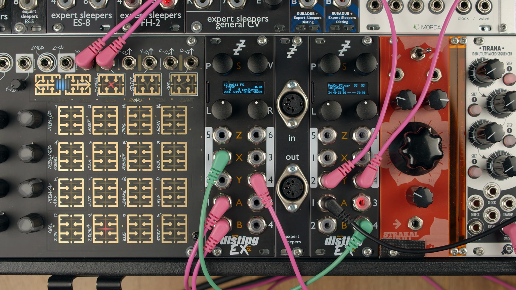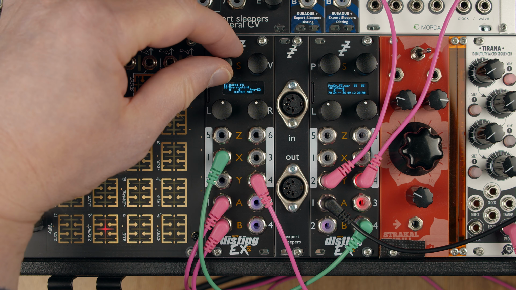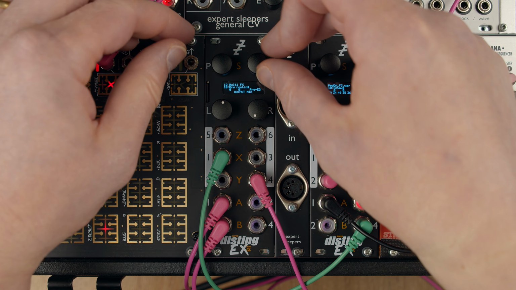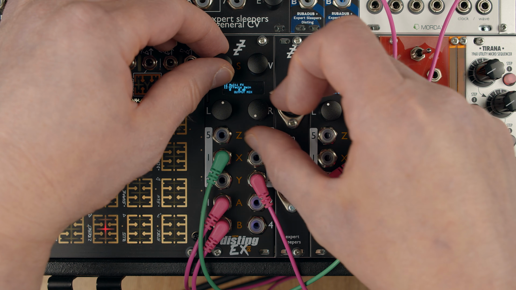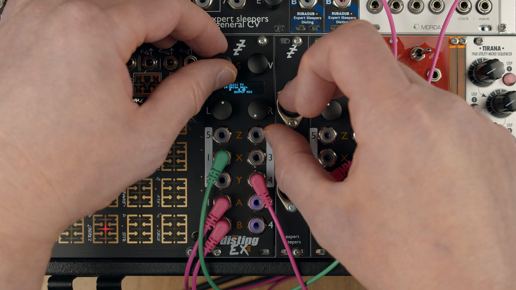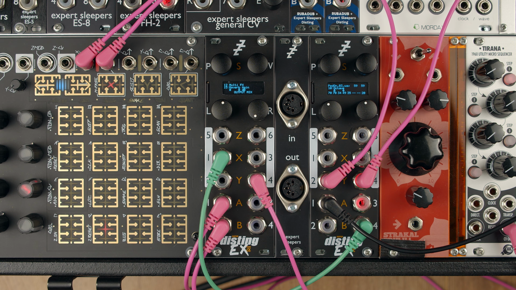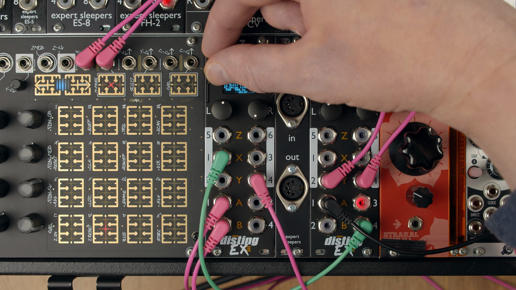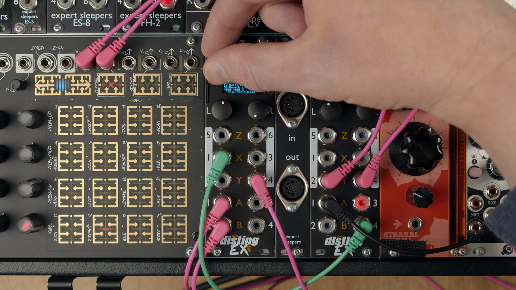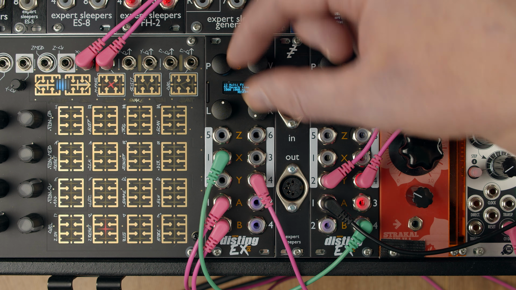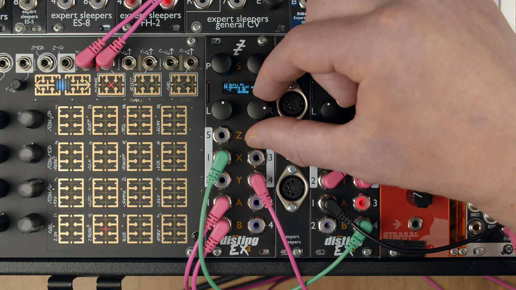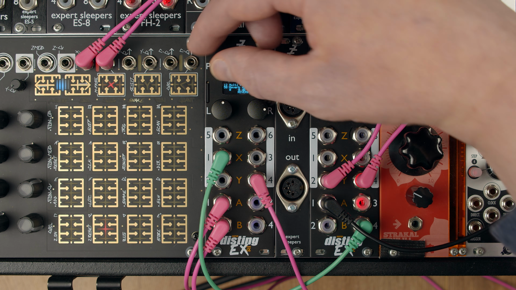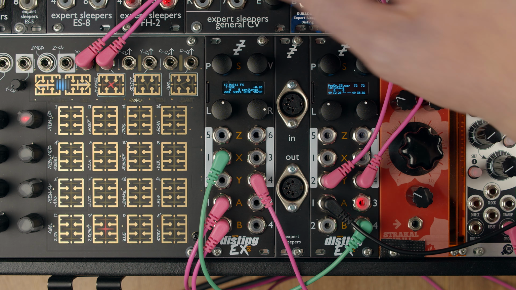So to hear what the variable sample rate does to the effects, let's turn off the dry and just leave ourselves with the reverb for now. And we'll turn it all up a little bit so it's a bit more obvious what's happening. I'll have a good bit of reverb time. Right, and then we'll go back to our variable sample rate control.